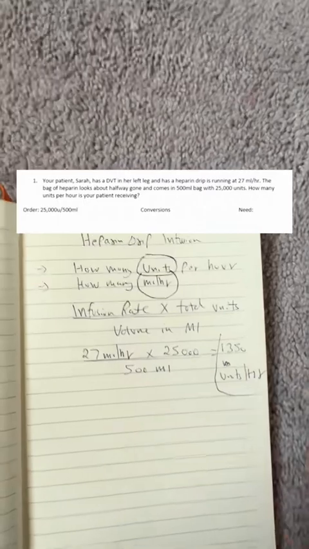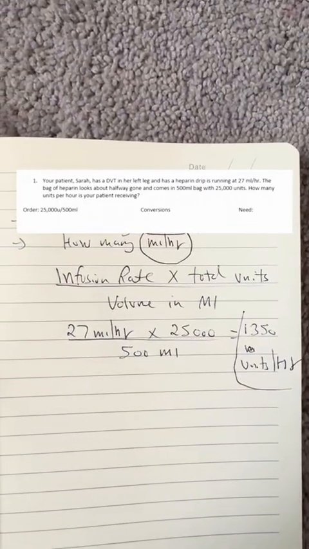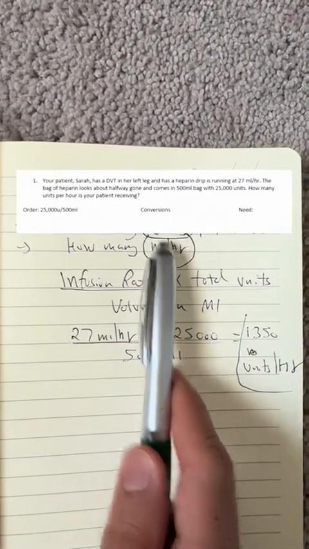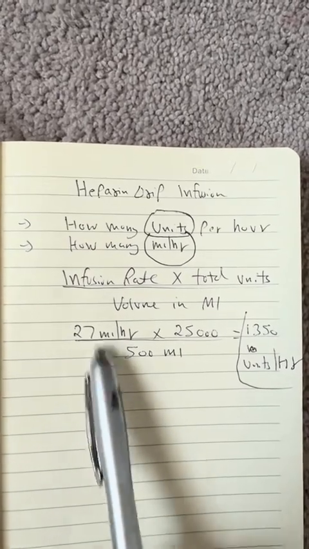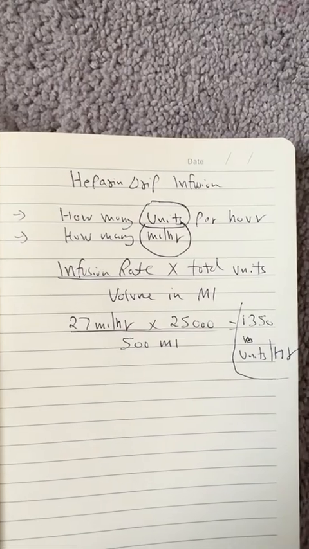That is your final answer. If they're asking you how many units per hour, you are going to use this formula. On the next problem, I will show you when they ask how many ml per hour, we will use a different formula.